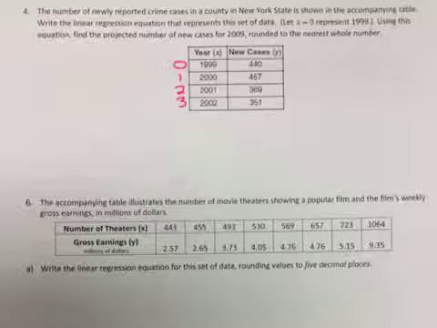Okay, so let's go to Stat in our calculator. We're going to hit Enter on choice 1, which is Edit.